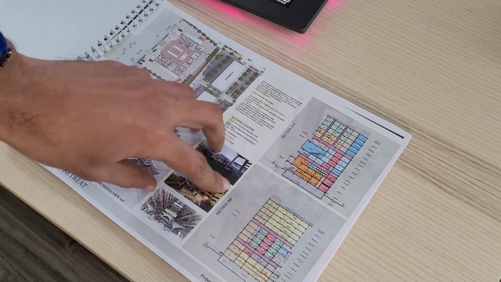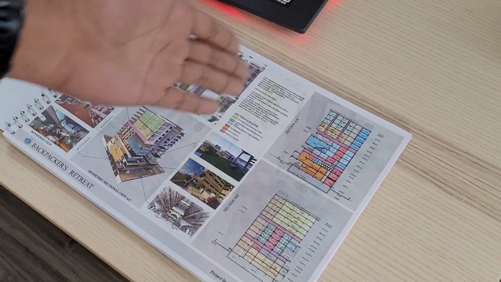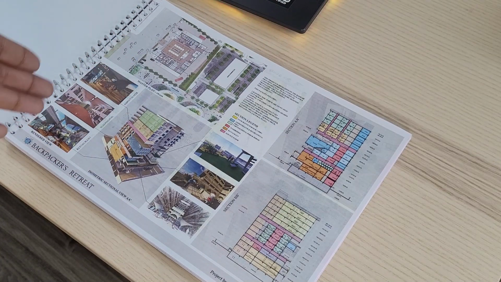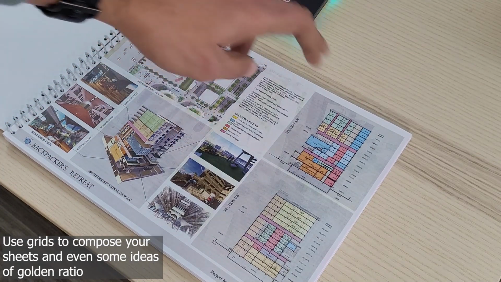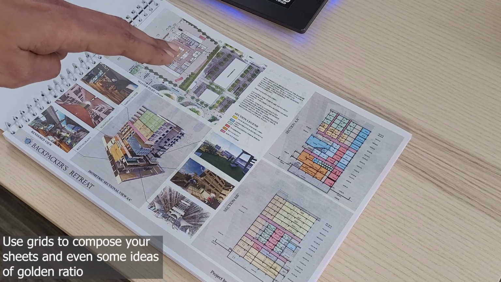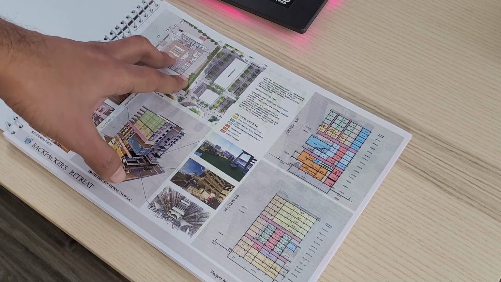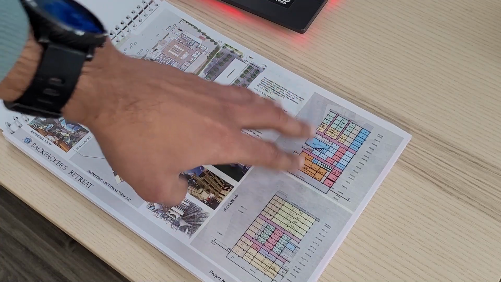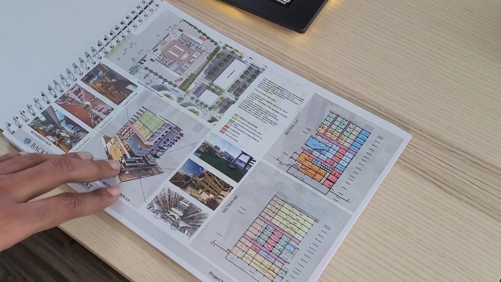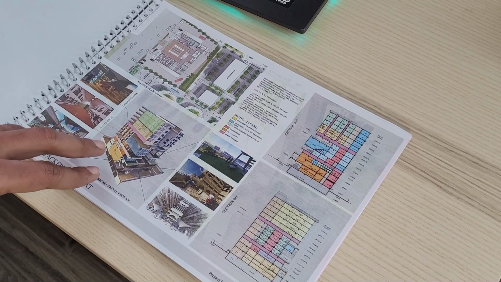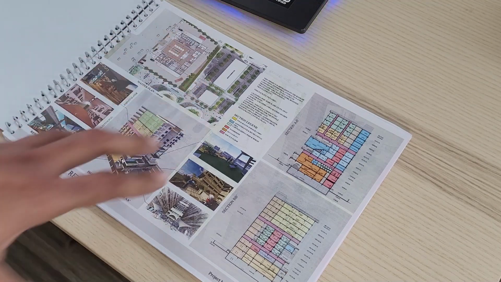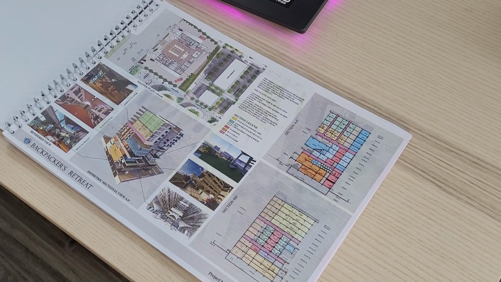See, can you see the lines? So I have kept everything in a grid. Like this is how your eyes will go. So that is exactly what I need over here. I have shown the site plan, I have shown the section, the other section, and then the isometric 3D model. So this is something that you should keep in mind.